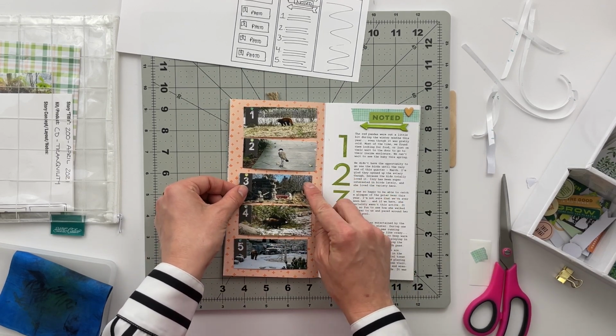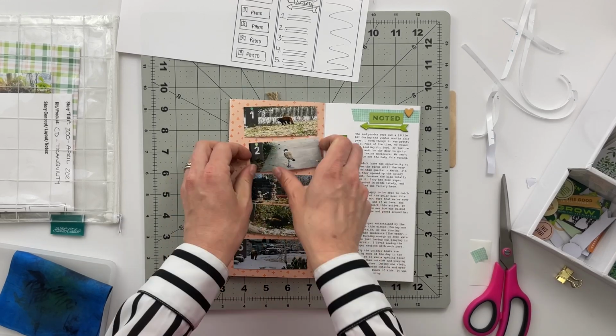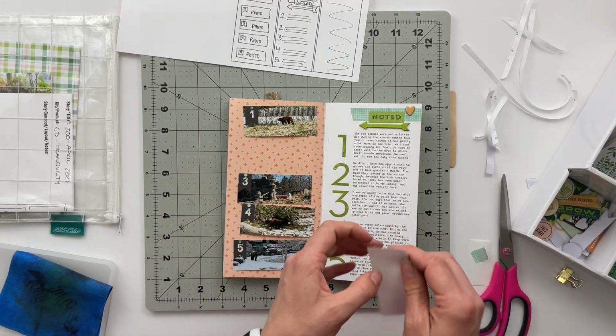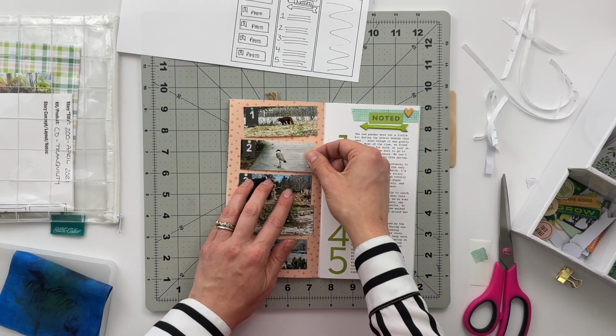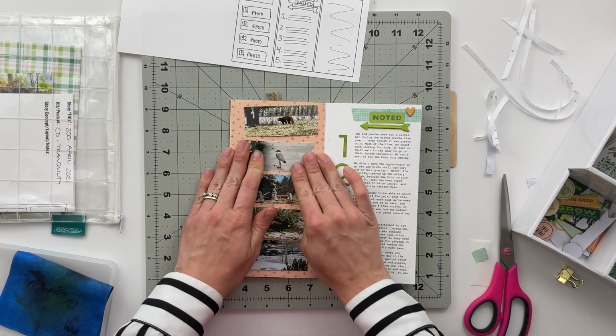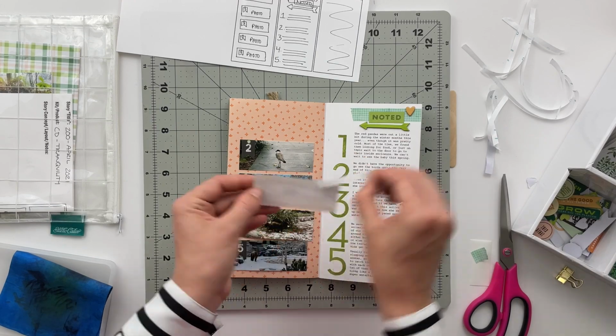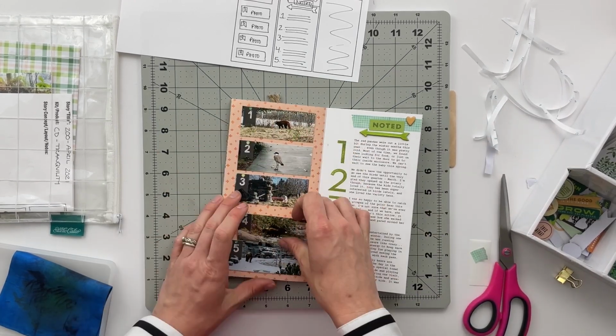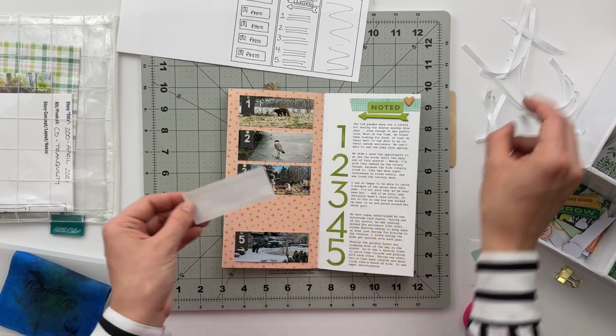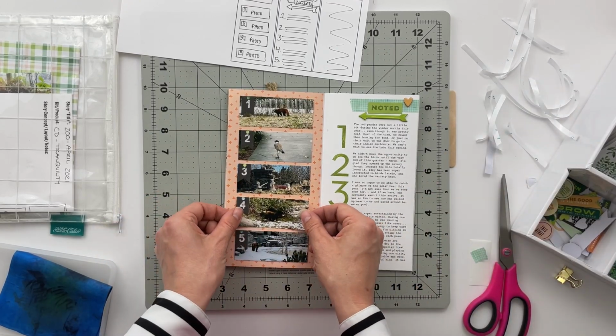And then for the photos on the left, I'm going to start in the middle with the number 3 and then work my way up to the top and down to the bottom. That's just going to help me with my spacing, making sure that everything stays pretty centered, and then also making sure that the space in between the photos also stays fairly consistent. So I think that all looks really nice.